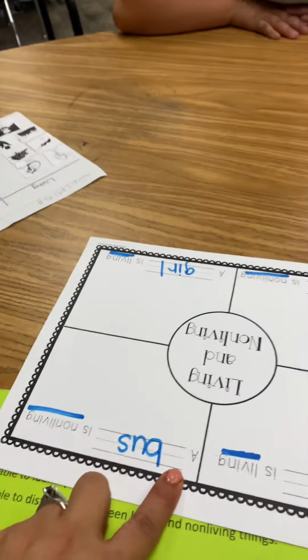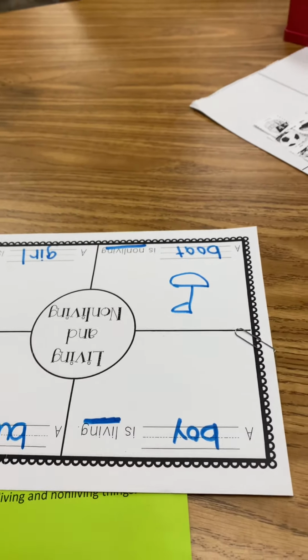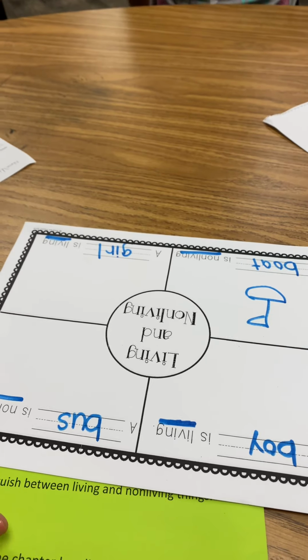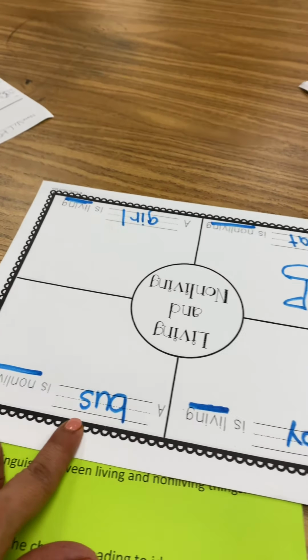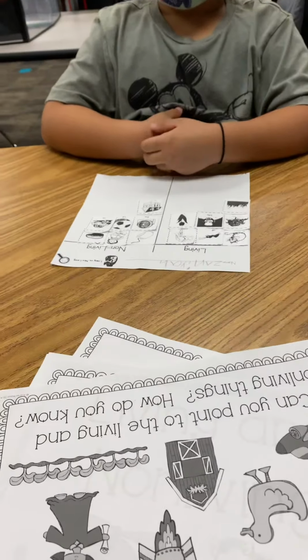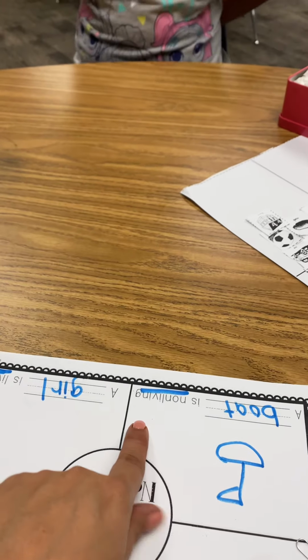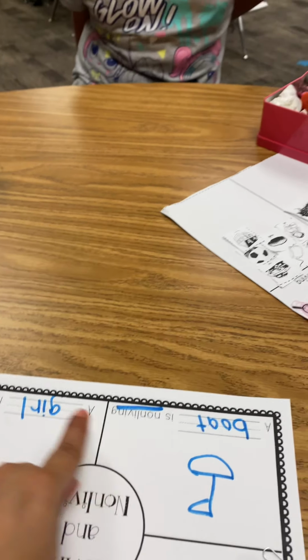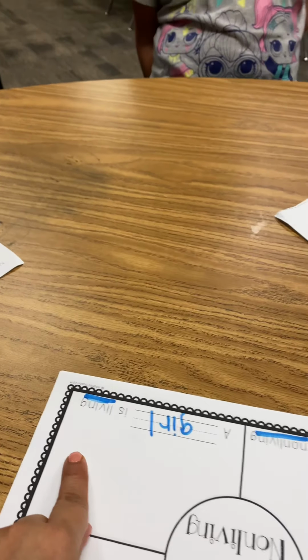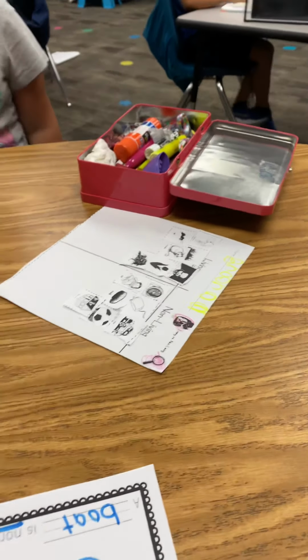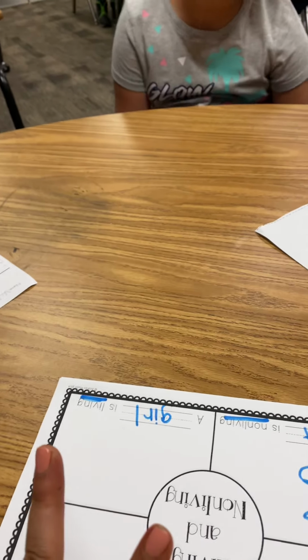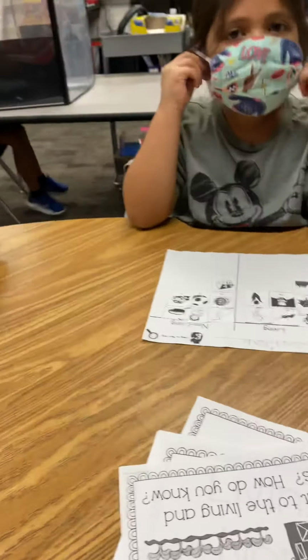And then I had to think of something that is non-living. A blank is non-living. Well, I wrote a bus is non-living, right? A bus is not living. Then I had to come up with another non-living thing. So I wrote a boat is non-living and a girl is living. I'm sorry. So I came up with two living things and two non-living things on my own.